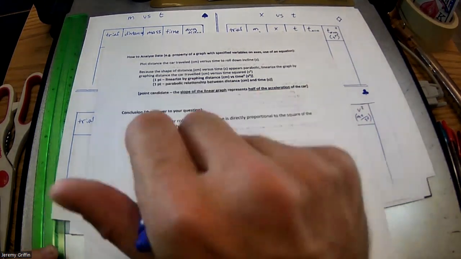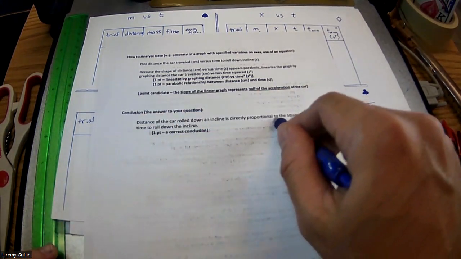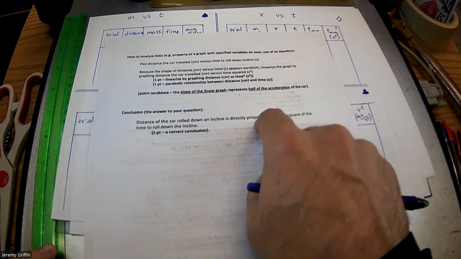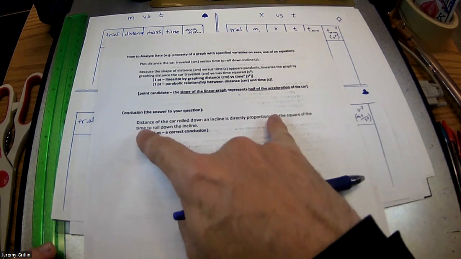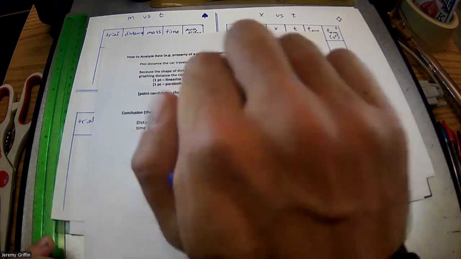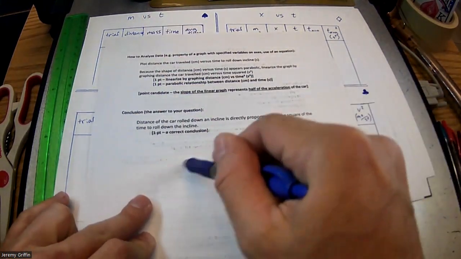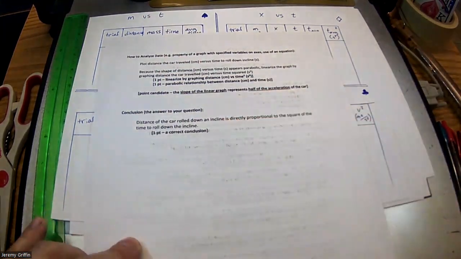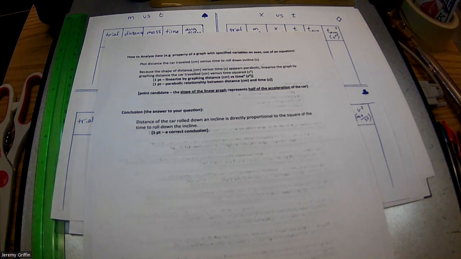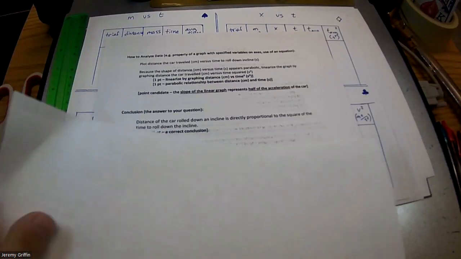Okay, conclusion: the distance the car rolls is directly proportional to, let's say, you could linearize the square of the time to roll. So if you do distance versus time squared, then you should get a linear relationship. And that's the conclusion you can draw. Even better if you can make that an equation: x equals something times t squared. So suppose you did make that an equation. What would that equation look like?